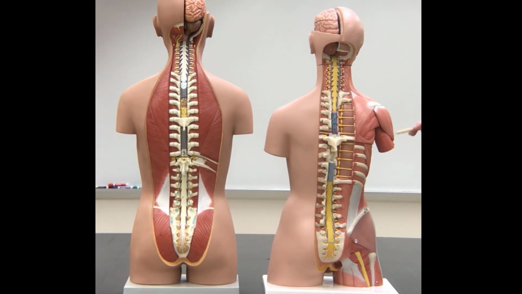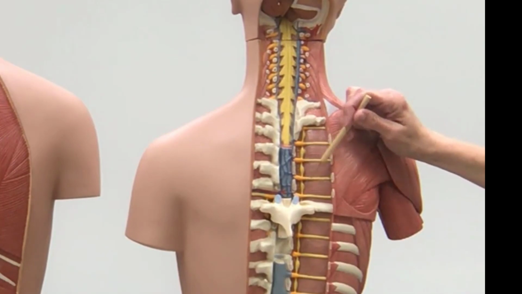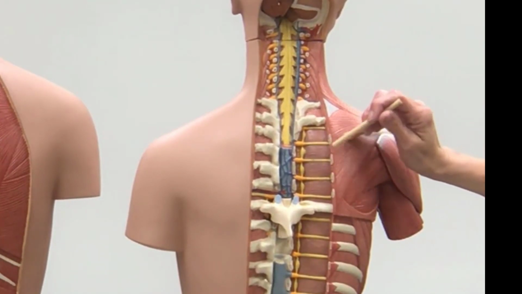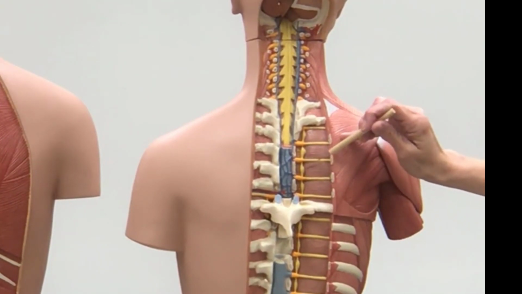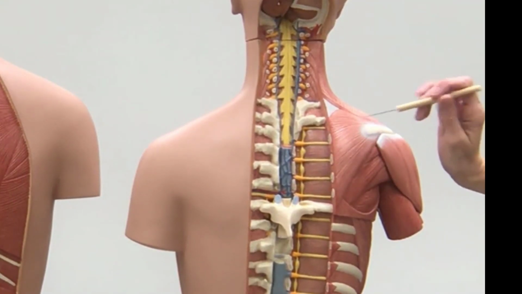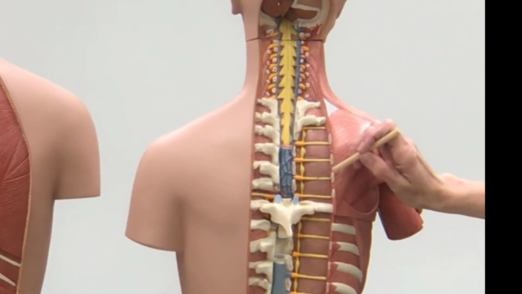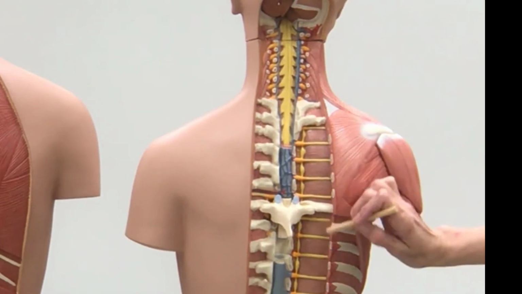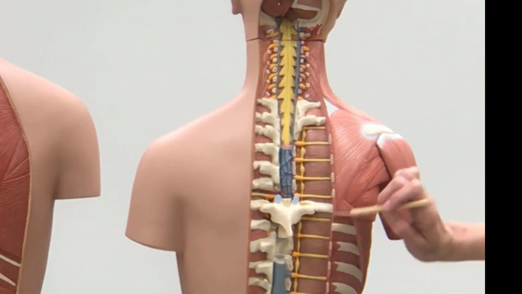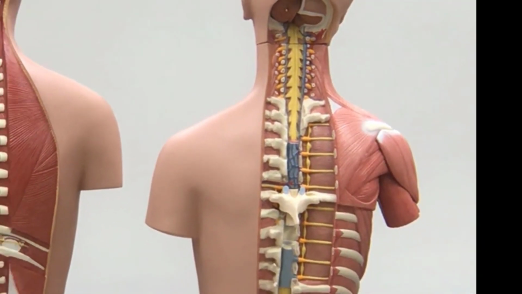Okay, now the other stuff that we can see here is the sympathetic chain ganglia. Okay, so the sympathetic chain ganglia is part of that sympathetic nervous system. So you also have these paired. Right here, you're seeing the ganglia, but they're all in a chain, all the way down. Okay, now let's look at the next model.